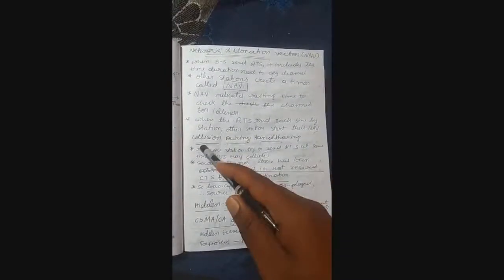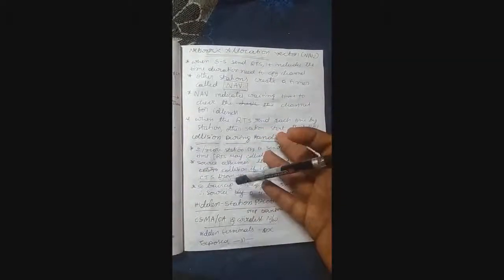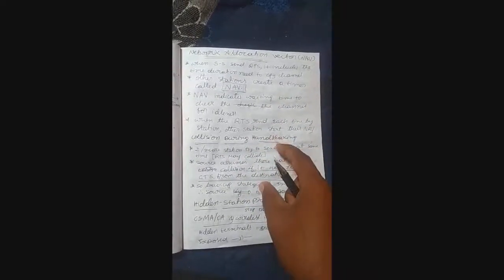So we use a backoff strategy, and the source will try to send the frame again. That is collision during handshake: what it means and how it can be overcome.